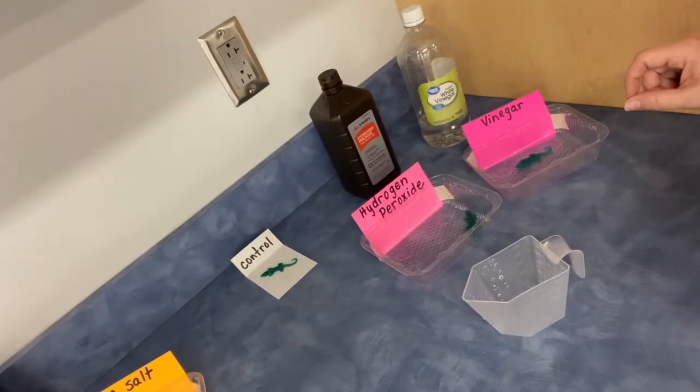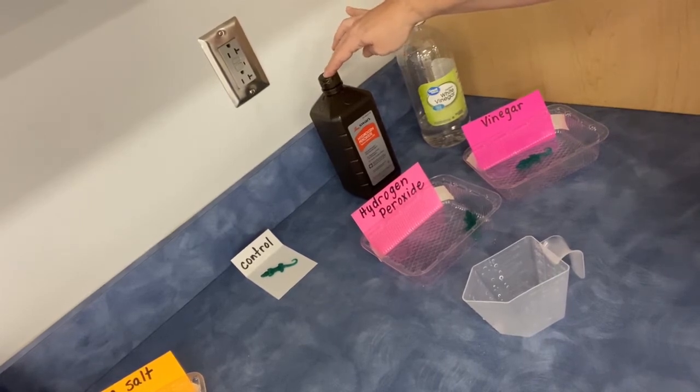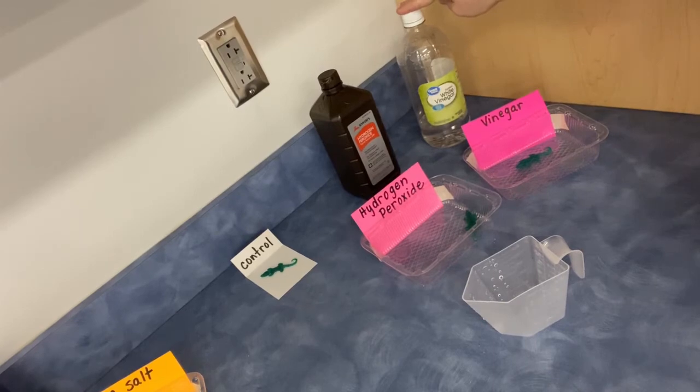For this set of variables, we will put 250 milliliters of peroxide into this container and 250 milliliters of vinegar into the other one.